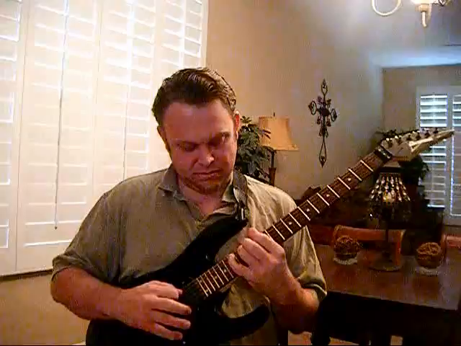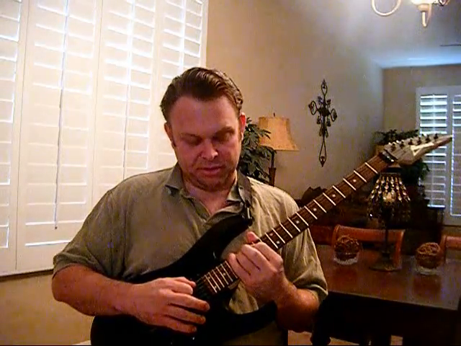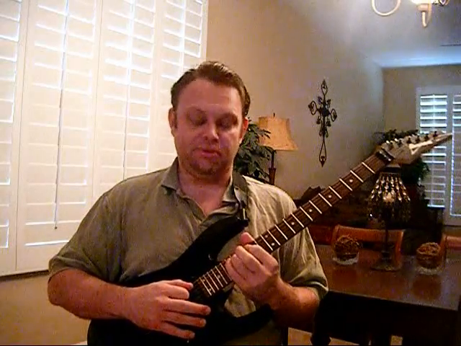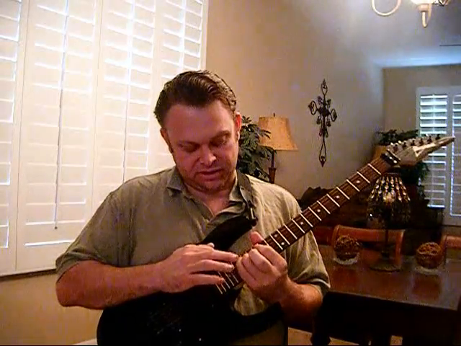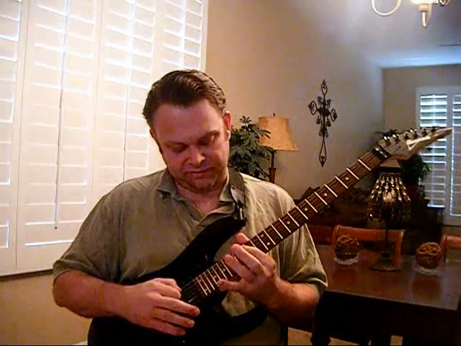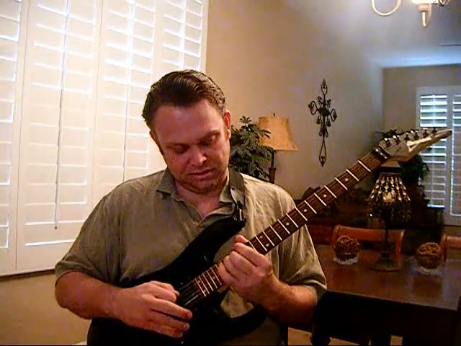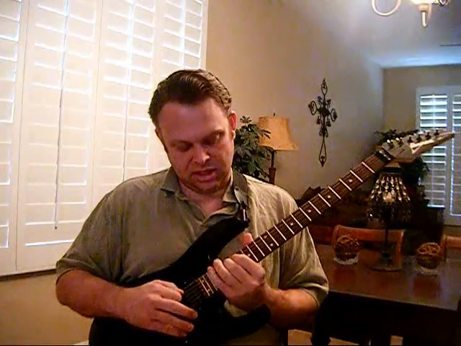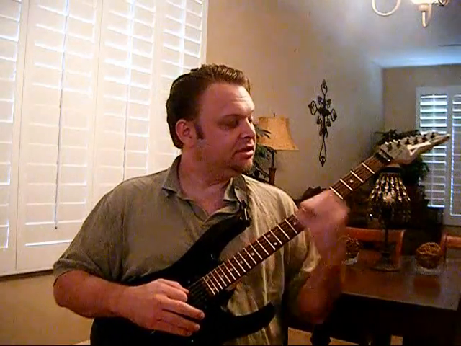So that's a 5 pattern. And then I move it up, and then it's a 3 pattern, and I'm back to the root of the scale here. So we started on the 5th fret, and that's a 2 pattern.